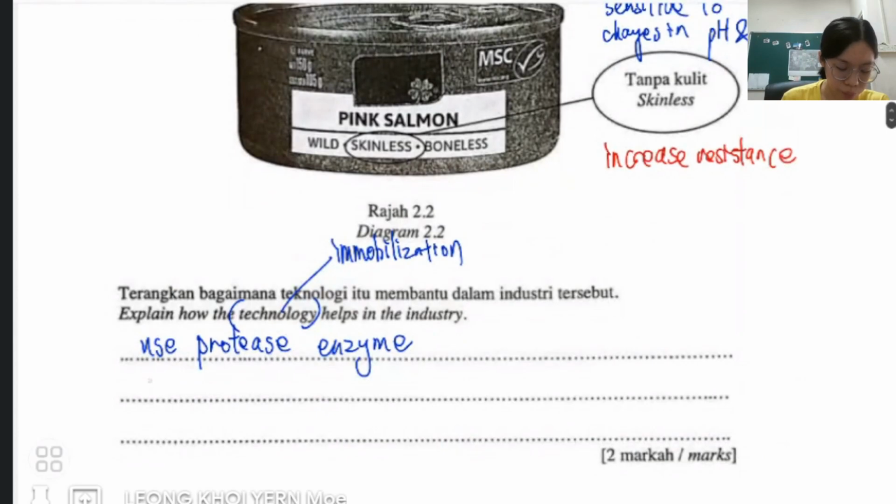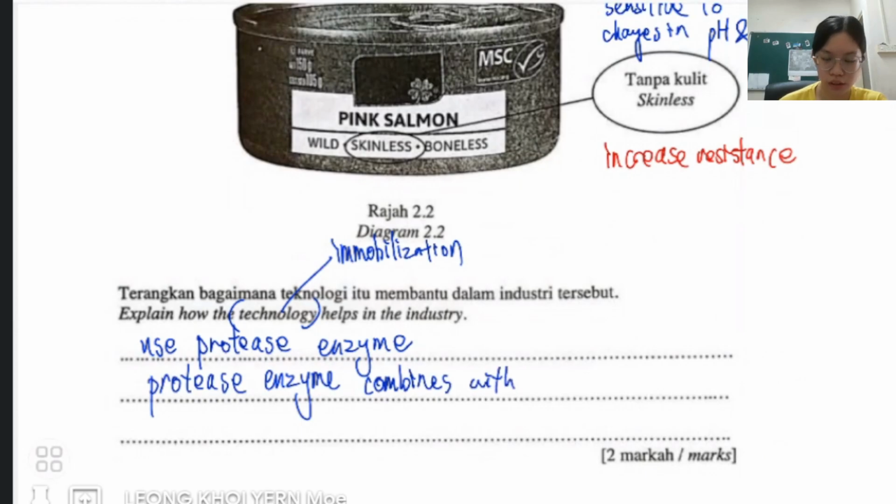So protease enzyme combines with inert, or you can write it as insoluble material, insoluble substance.